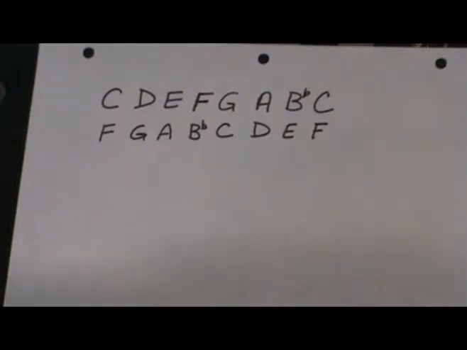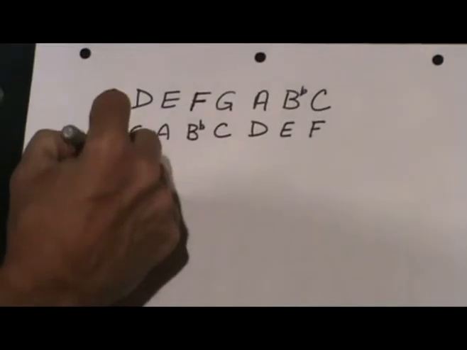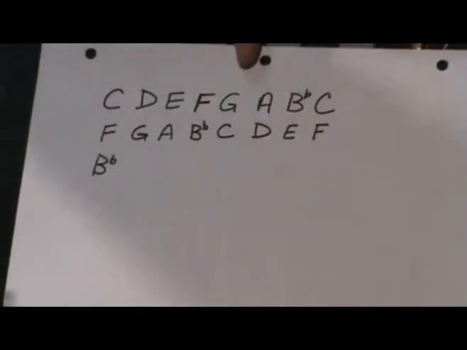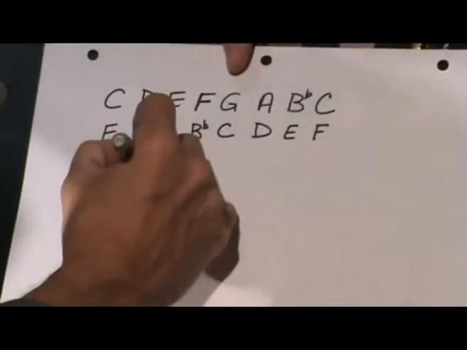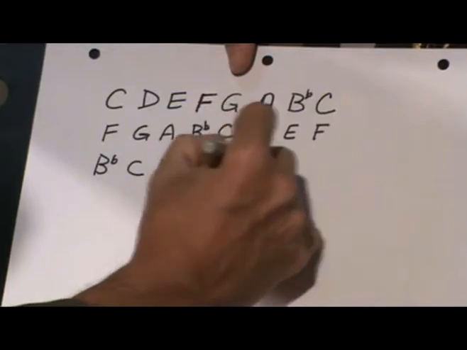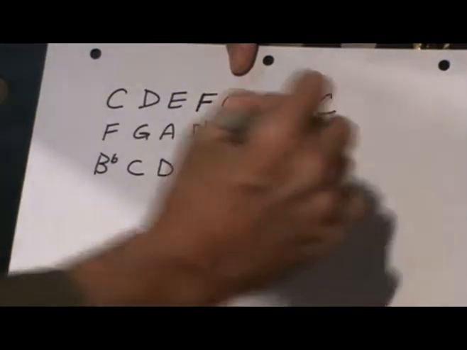Well, I think I want to move forward a fourth again. So if I do that, I'm going to go 1, 2, 3, 4. From F is going to give me a B flat. So let's write B flat. And again, I know I've got to use every letter in alphabetical order, so let's just go ahead and write C, D, E, F, G, A, and B flat.